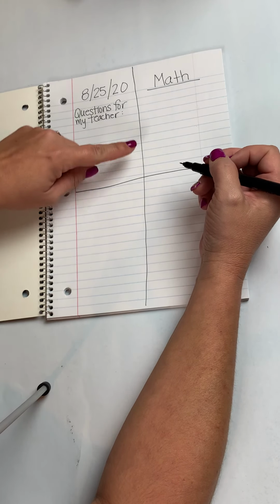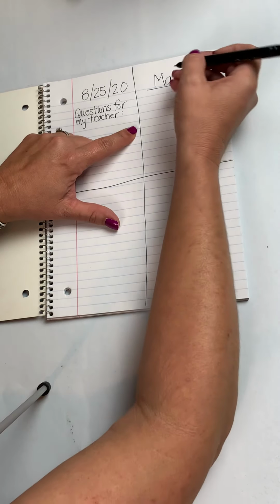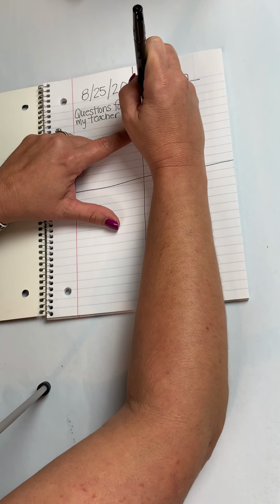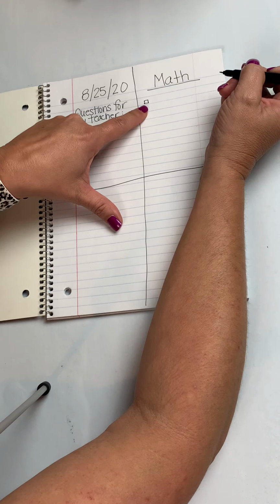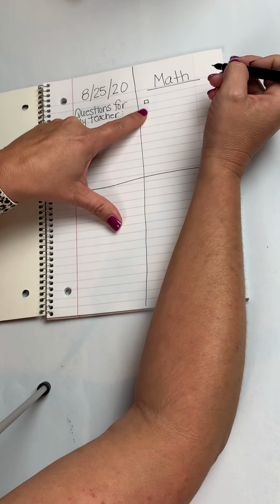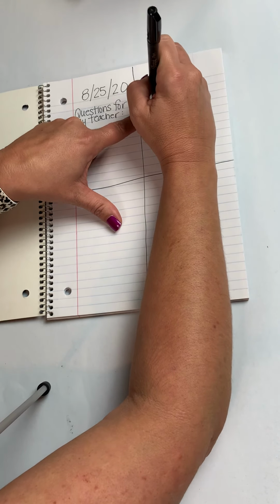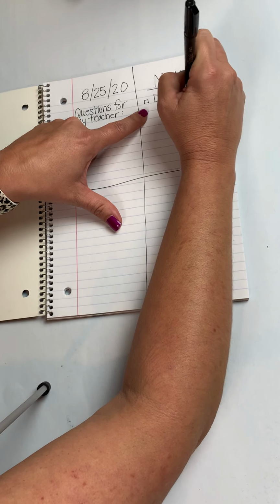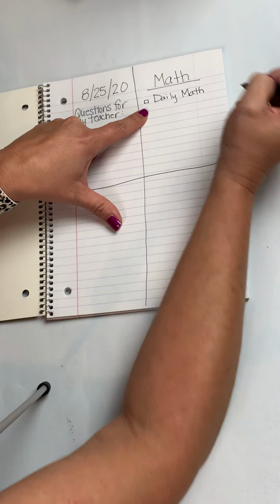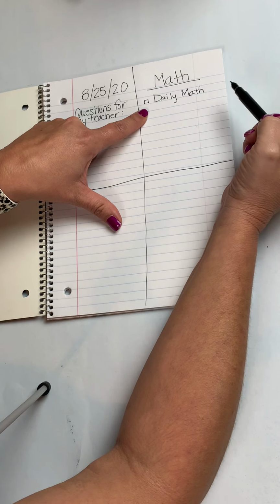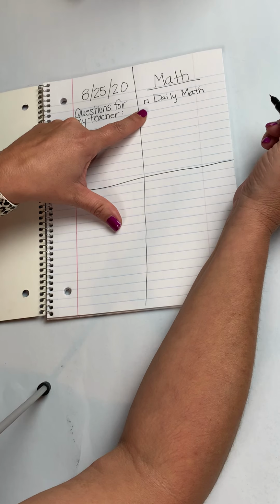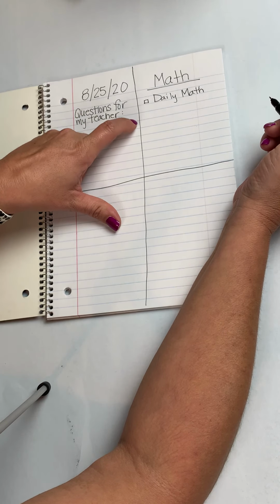I'm going to fill this in because I already know what we're going to be doing tomorrow. They could even do a little box so they can check things off as they do it. In math, we do daily math every day, so they could put daily math here. You could even abbreviate it as DM, as long as they know what that means.